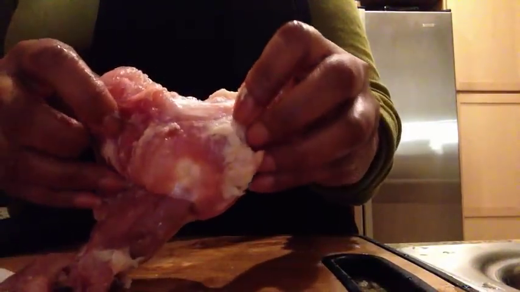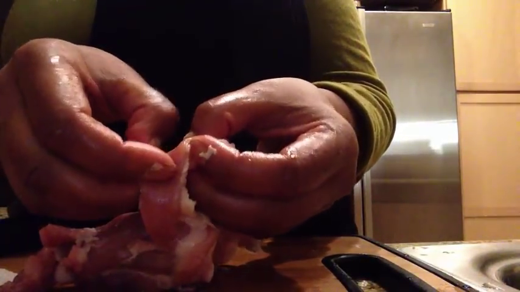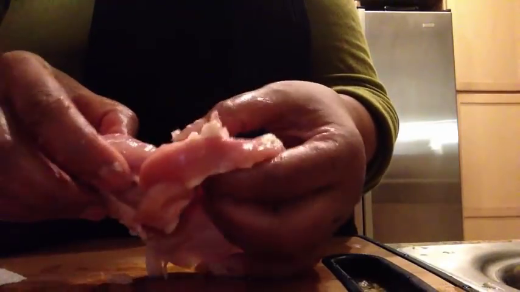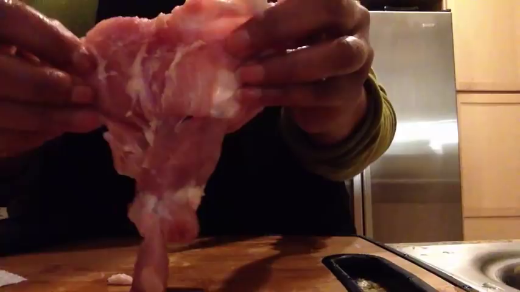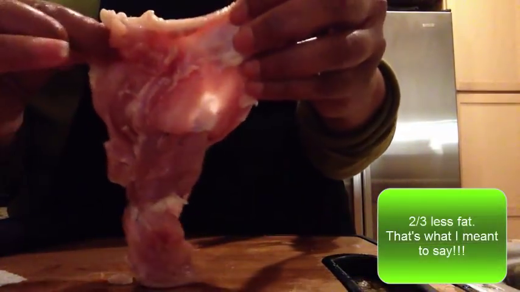And the fat that it does have on it is different, all right? This fat is slightly pinky, all right? Whereas the other fat is white. But the point is it has 1/3 less fat on this chicken. Okay?